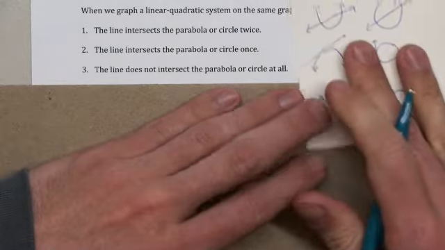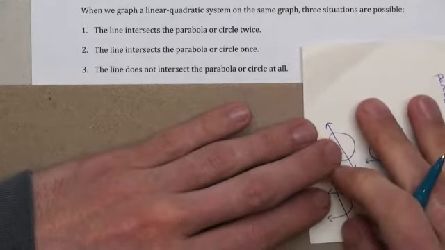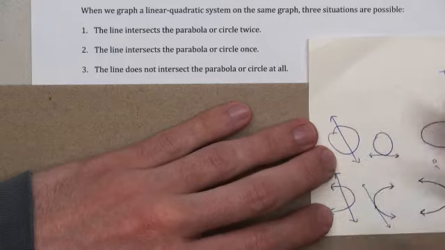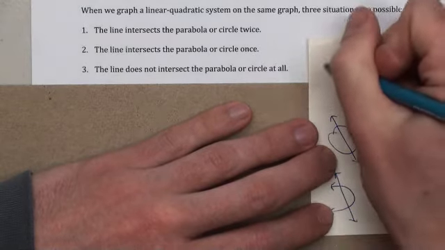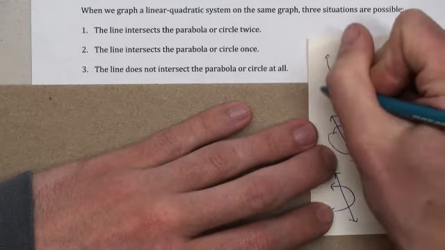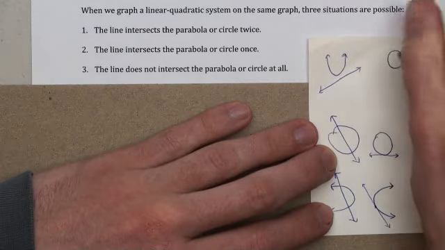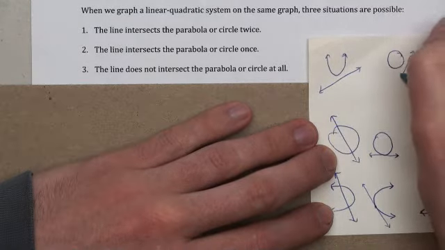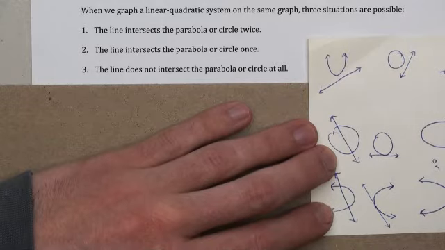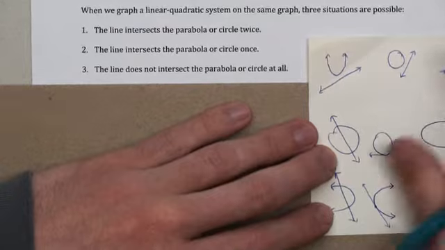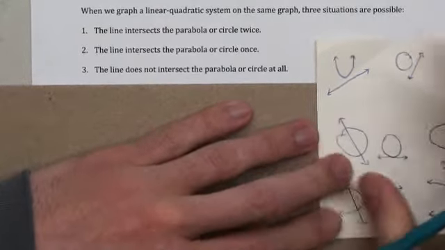Okay? And then our third option is that the line does not intersect the parabola or the circle at all. So you could have a parabola and a line underneath the parabola, or you could have a circle and a line not touching the circle. Those are the three scenarios that you're going to see when you do this.